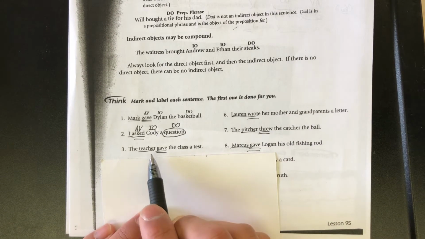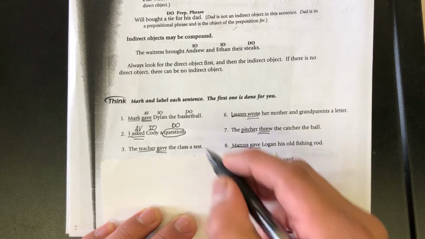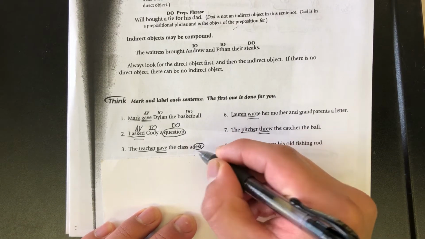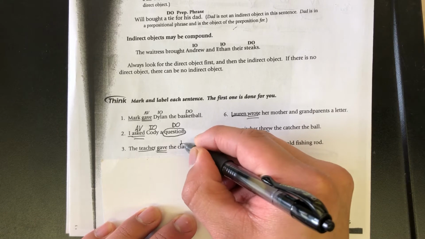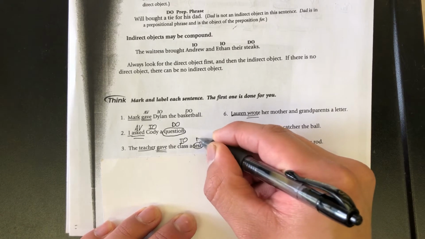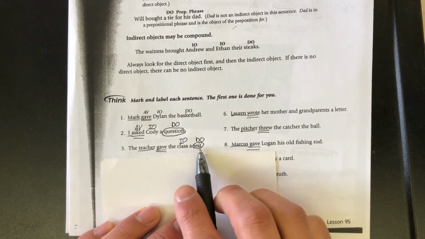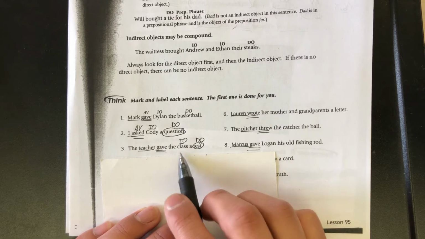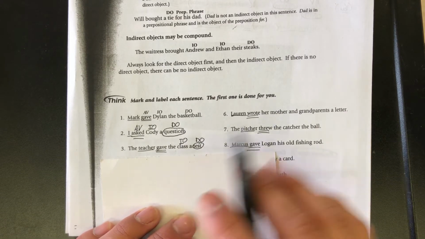Next, the teacher gave the class a test. So what did she give? She gave a test to who? To class. All right. I kind of went out of order there. So I've got my direct object. I found my direct object first, and then my indirect object.